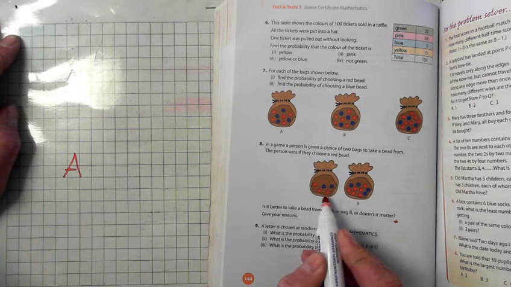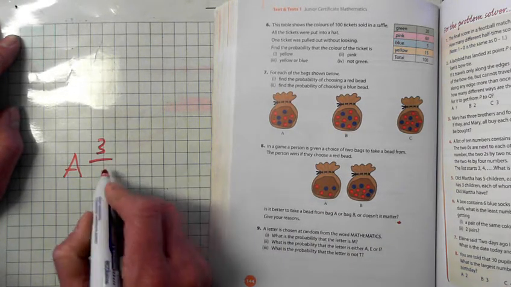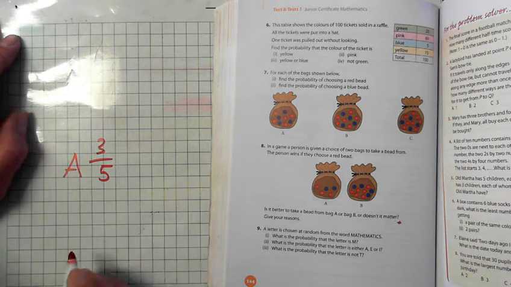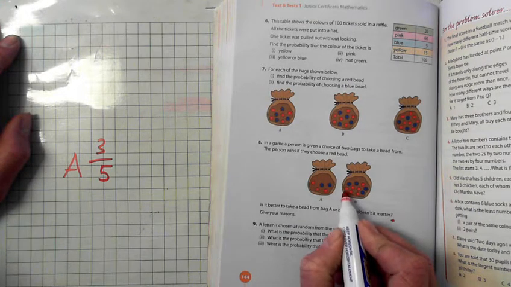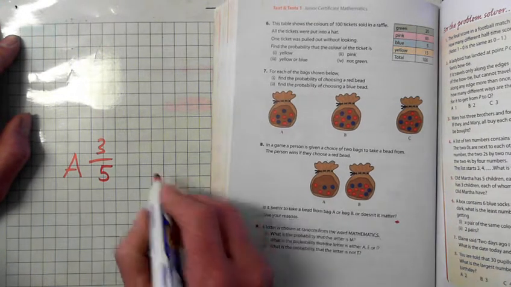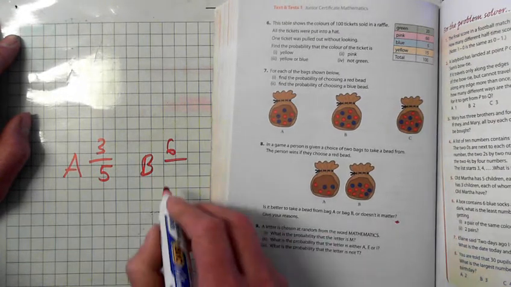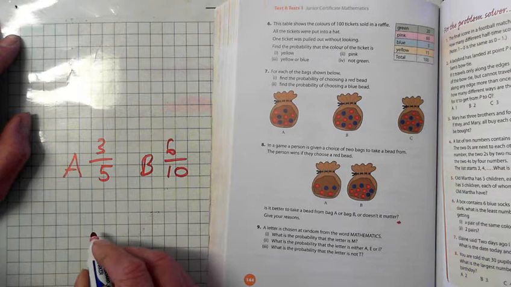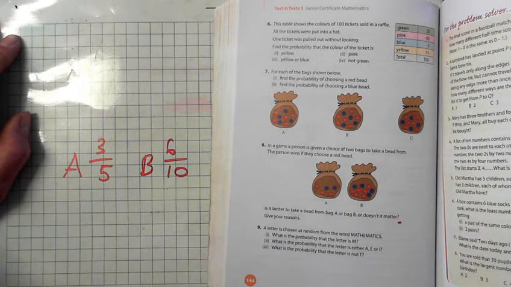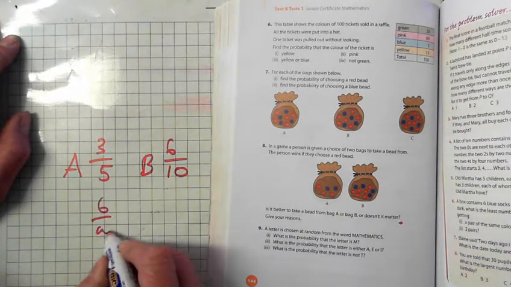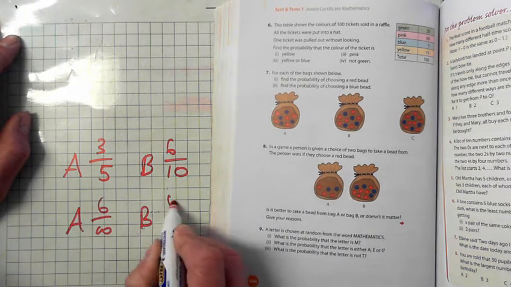So we have 3 reds out of a total of 5. And what about bag B? How many reds have we? 1, 2, 3, 4, 5, 6. 6 out of a total of? A total of 10. What's the problem? Is it better to do A or B? Same. It's the same. 3 over 5 is the same as 6 over 10. So the chances of picking a red are the same, aren't they?